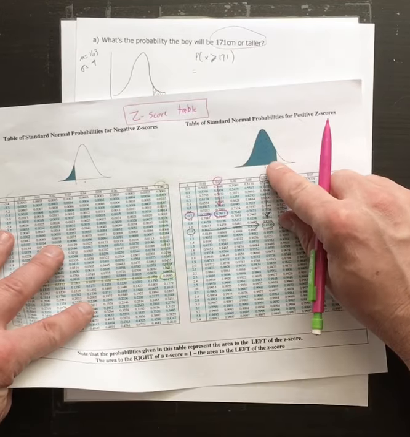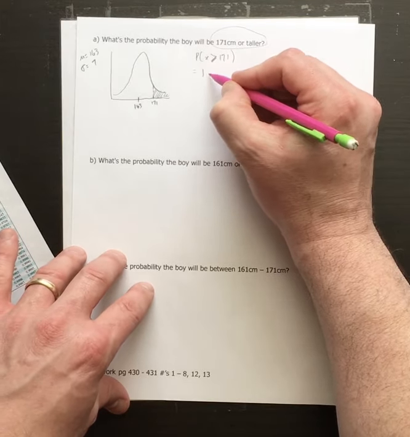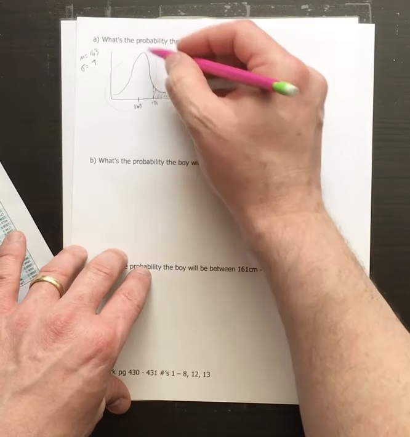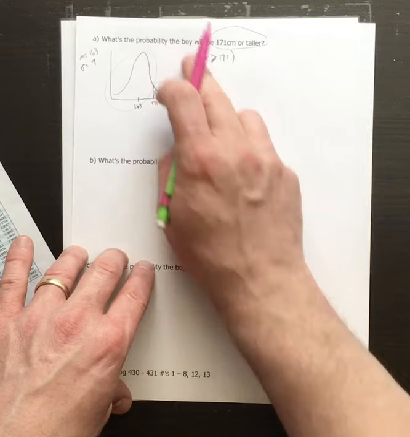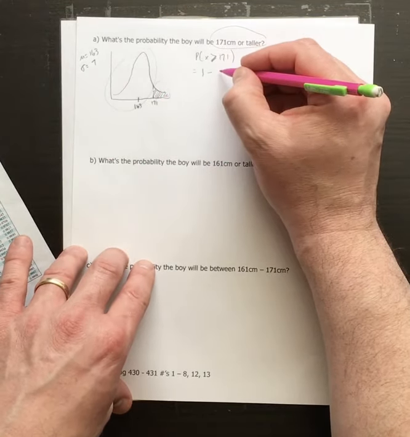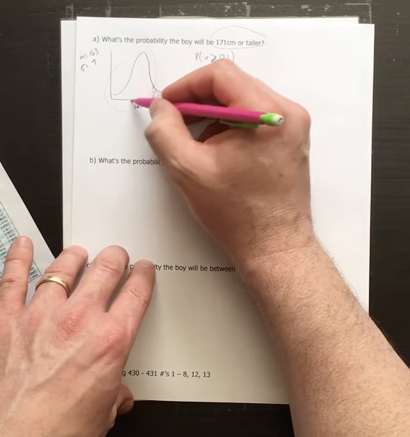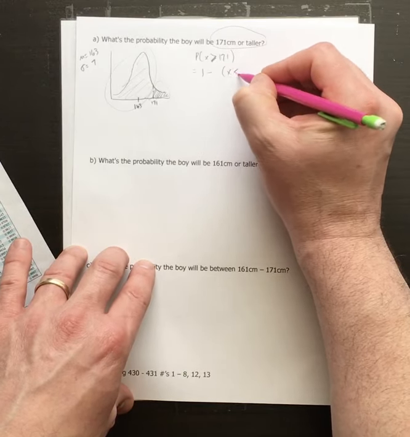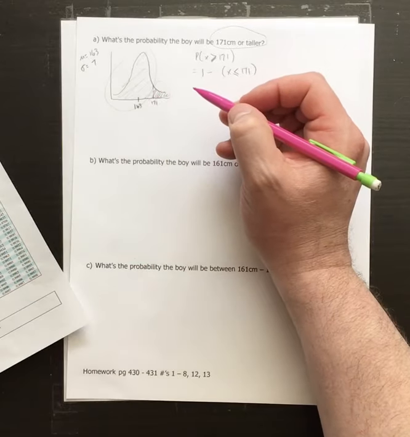This sheet does less thans. We need to make it a less than. So how do we make it a less than? Well, this tail is equal to the whole thing minus this particular area. So what I do is, if I take the less than 171, that's this thing here, I can figure that out. Probability x is less than 171. And then all I do is I go 1 minus that.